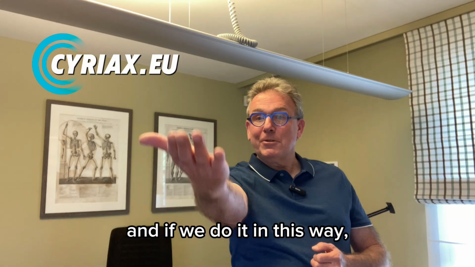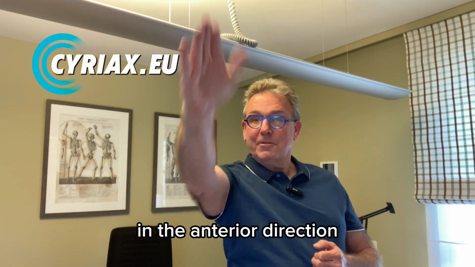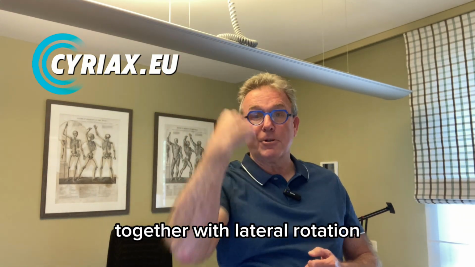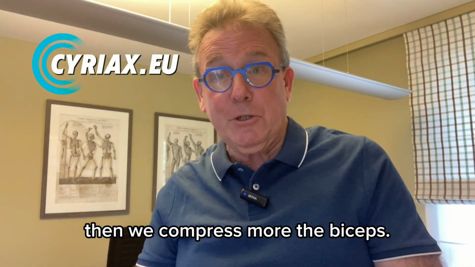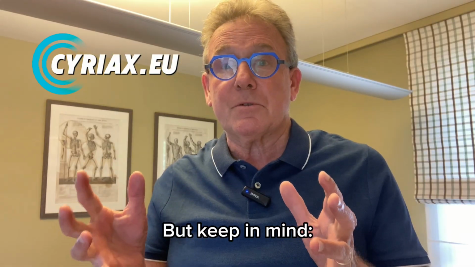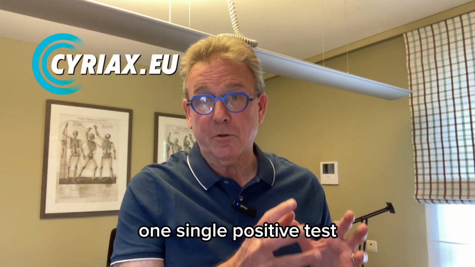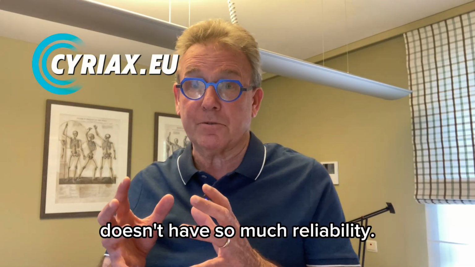And if we do it in this way, in the anterior direction together with lateral rotation, then we compress more the biceps.